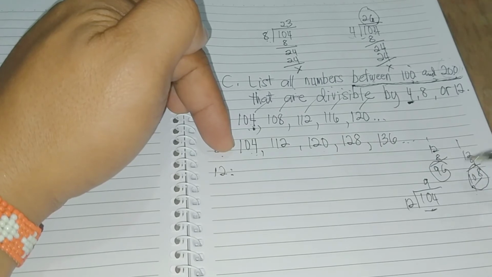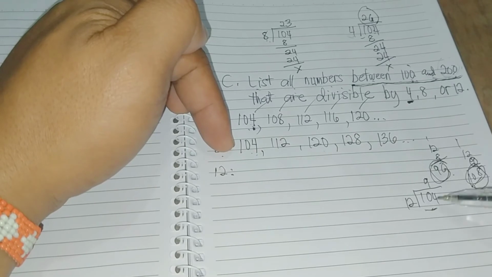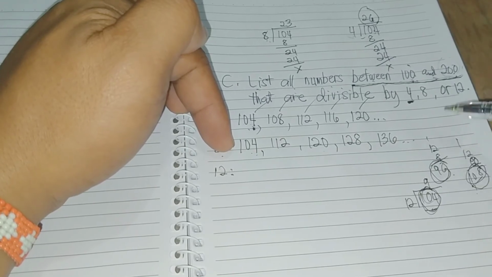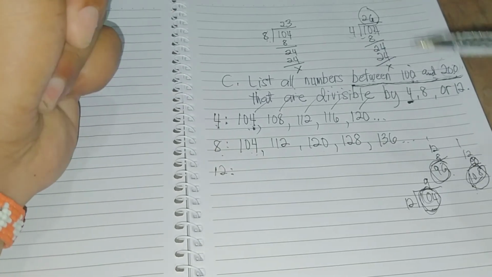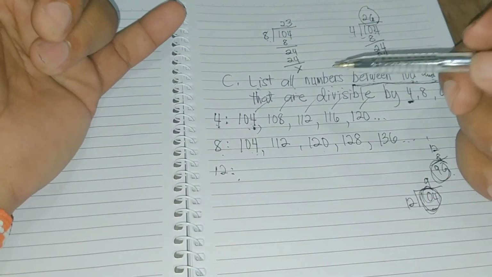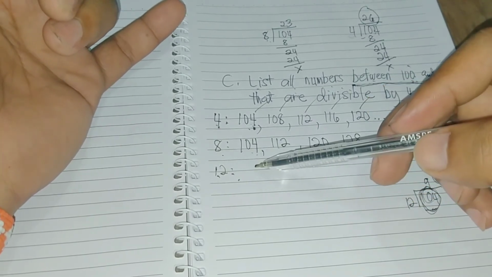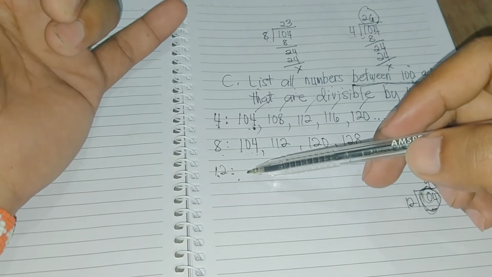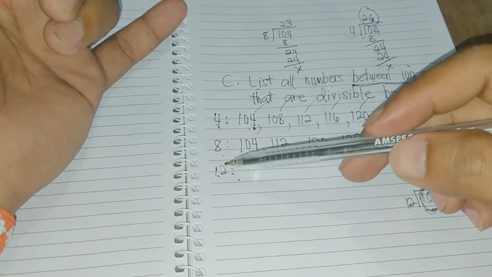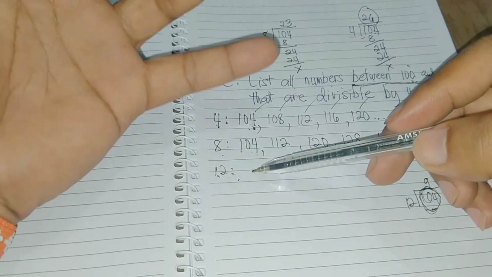Now take note, if it's 9, it's 108, and if it's 8, it's 96, which is below 104. So therefore 104 is not divisible by 12 with 8. So try 5, and I'm sure 5 is not divisible by 12. 106? Nah, I doubt it. 7? Nah, 8? Nah, you can try if you want.